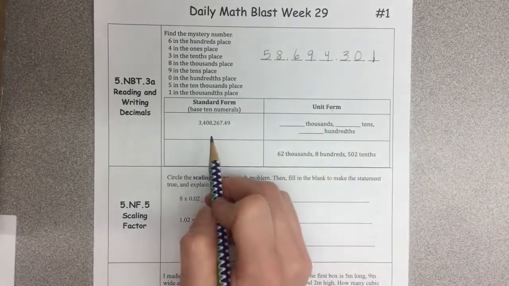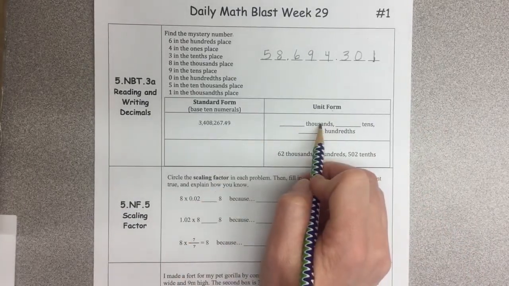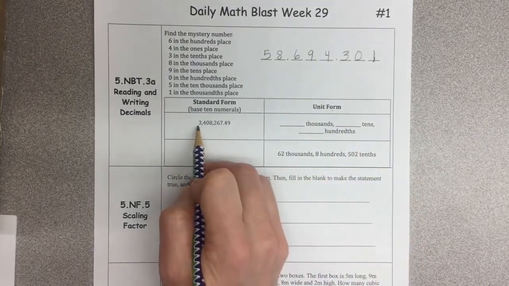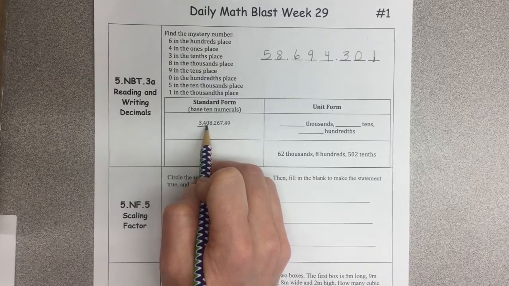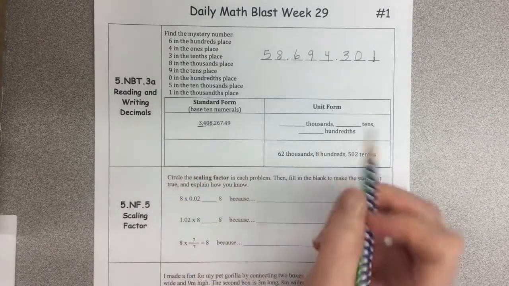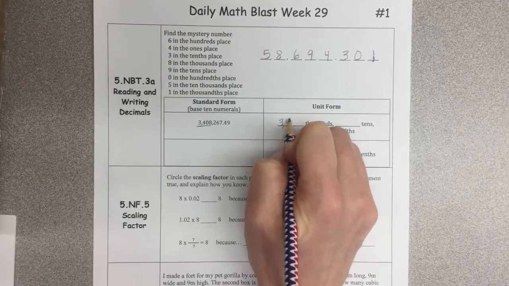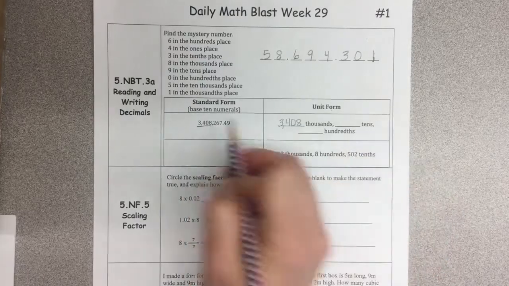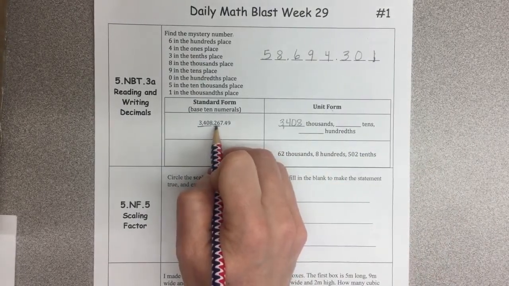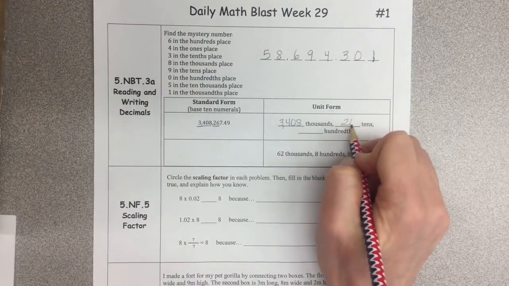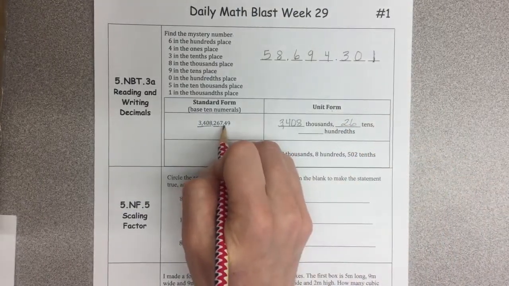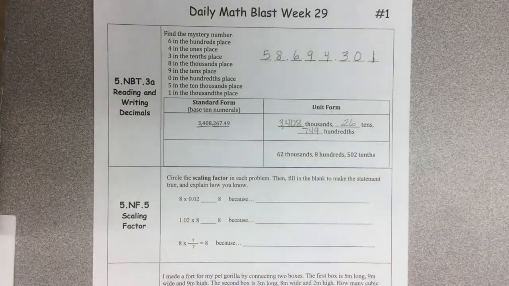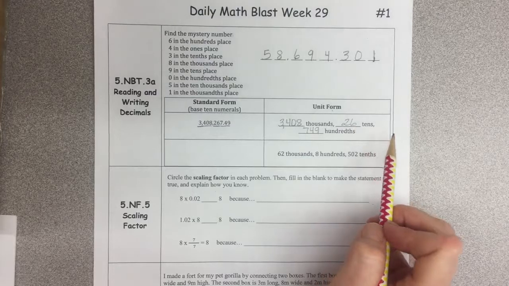Standard form, the number is given to me here, and I want to write it in unit form. So here, it's asking for the unit form using thousands, tens, and hundredths. So I'm going to go to the thousands place in my number here, all the way out to the 8 here. 3,408 thousands are in my number. Tens, what's left here to the tens place would be 26 tens. And then out to the hundredths place would be 749 hundredths left to make up the whole number.